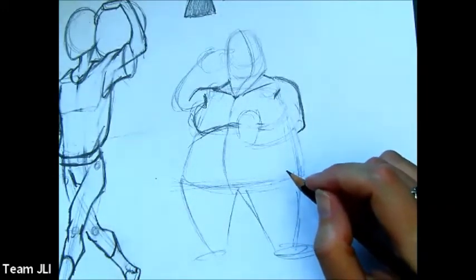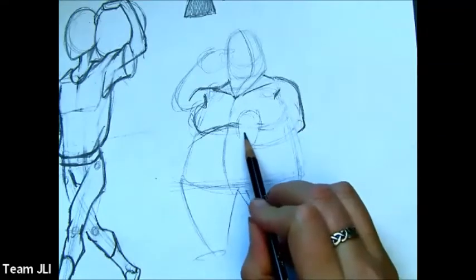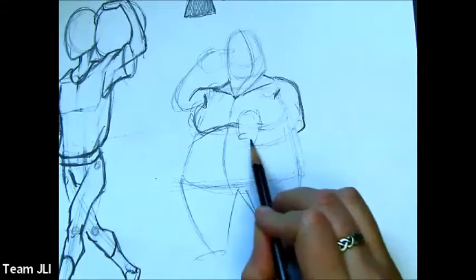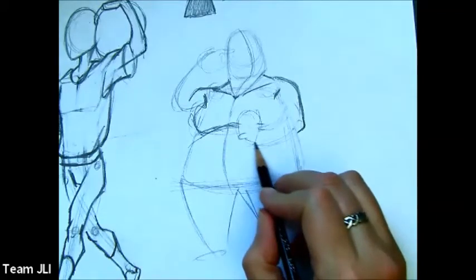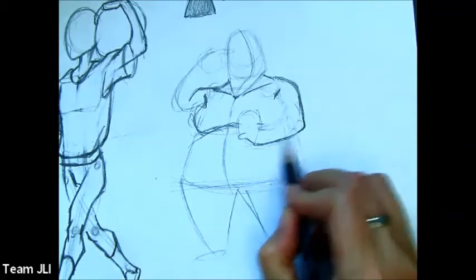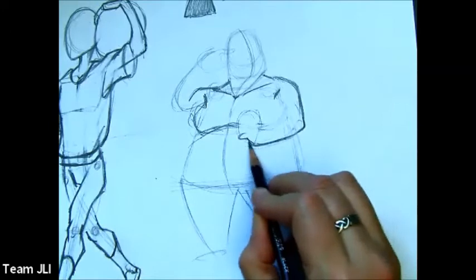And then for the lower arm, we need one straight side, one curved side. Since the pinky is likely going to be here, this side will probably be the straighter side. So I can connect that up.